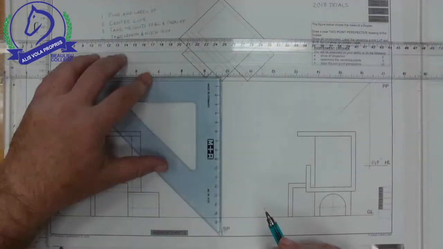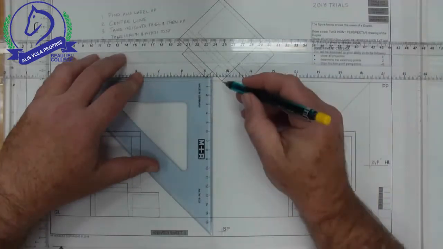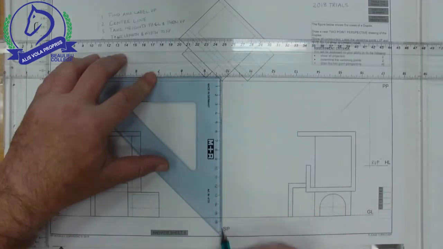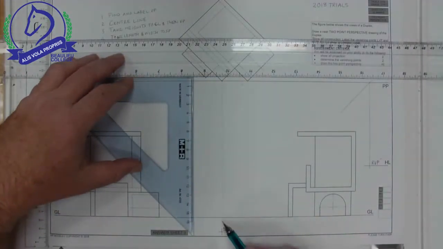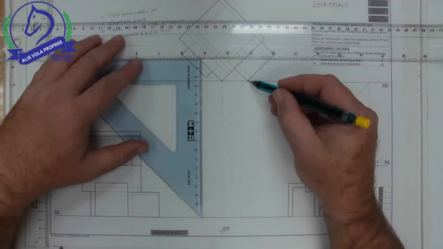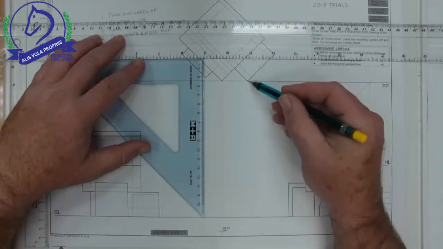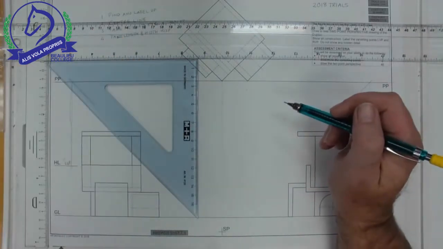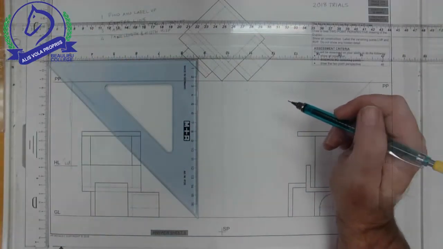Easy. Next I'm doing the center line. So where my shape touches. Interestingly, that one does touch the stationary point. This point here is going to give me a false center because that is also touching the picture plane.